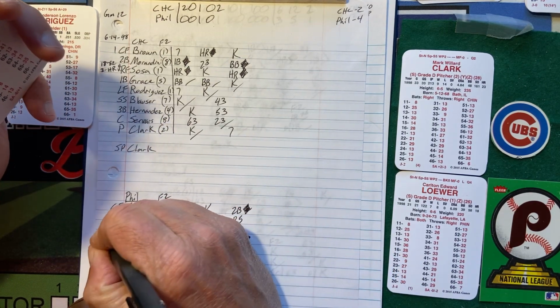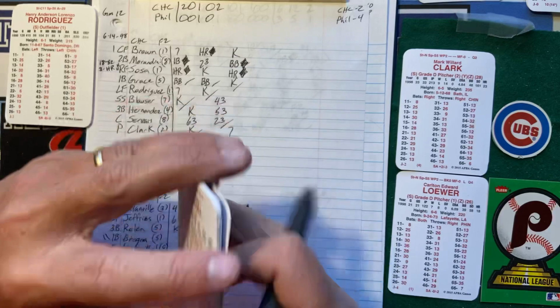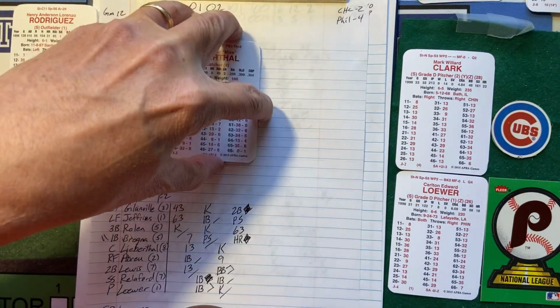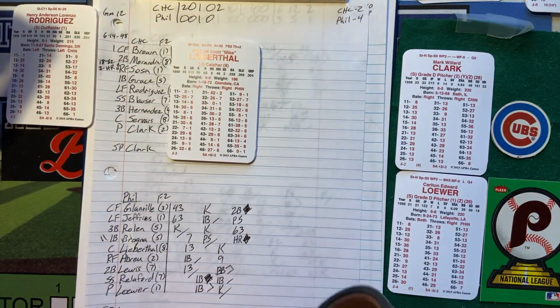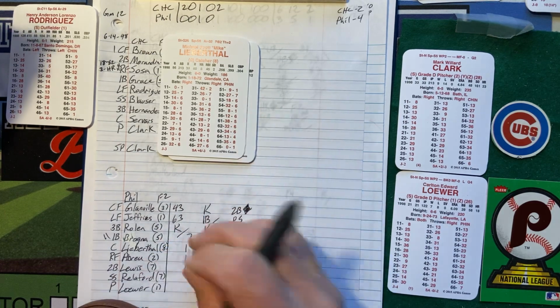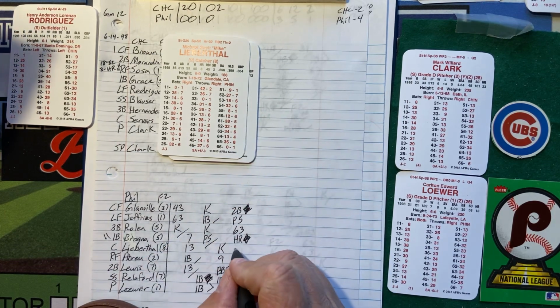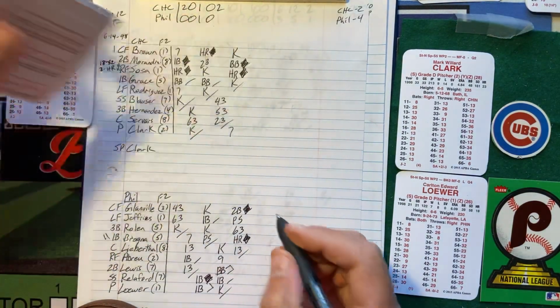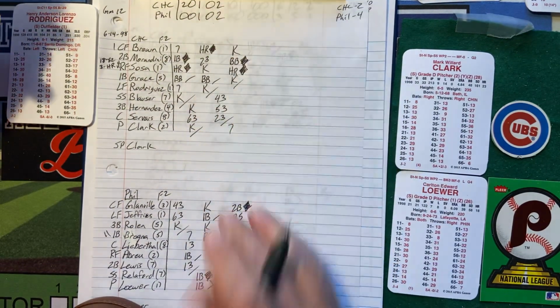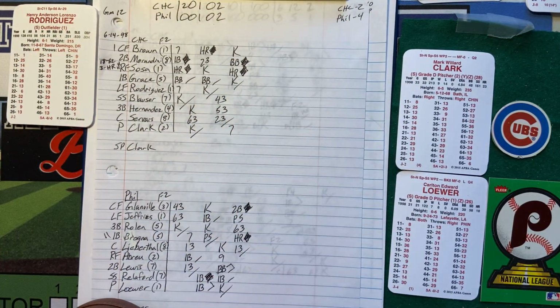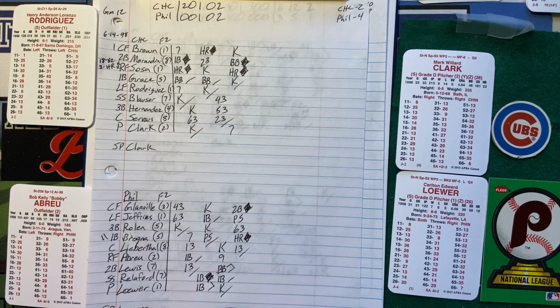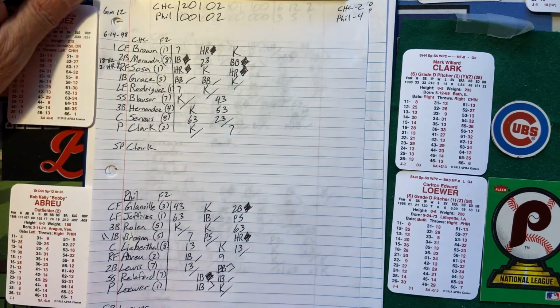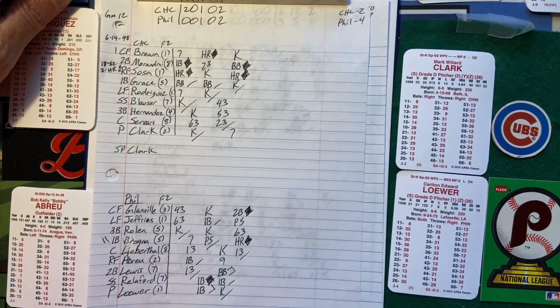5-3. 5-3 ball game as the Phillies try to hang around. There's Lieberthal, 23-29, and that's a 1-3 ground out. But a 2-run shot of their own by the Phillies. And Rico Bronya makes it a 5-3 ball game. We go to the top of the 6th.